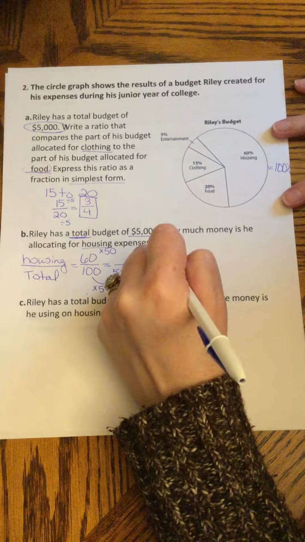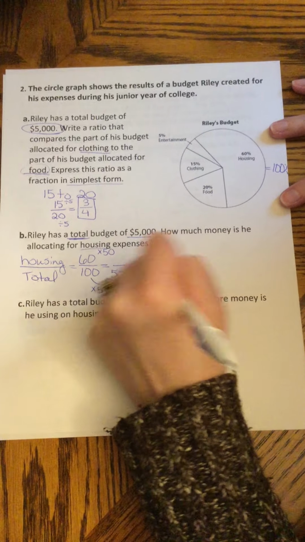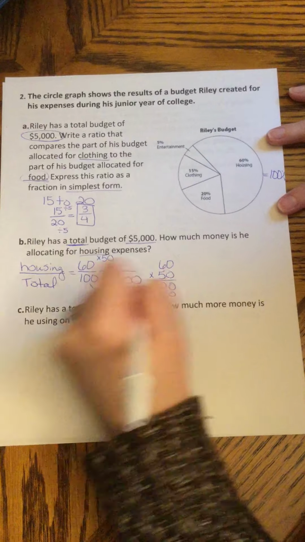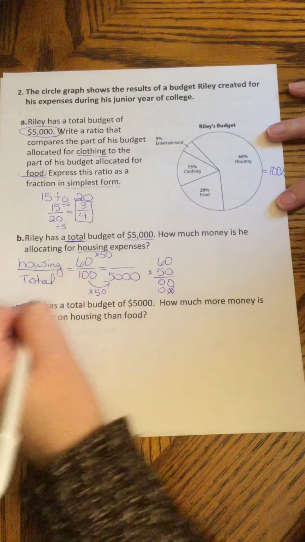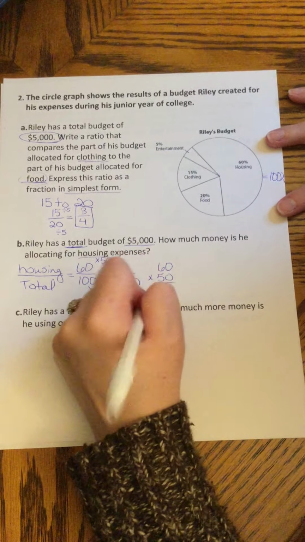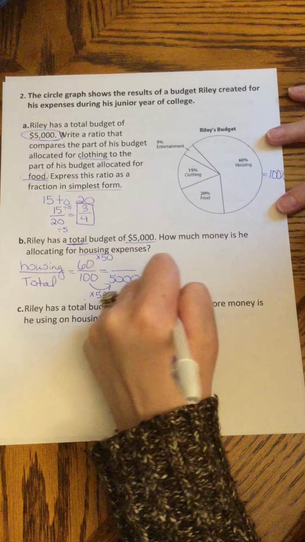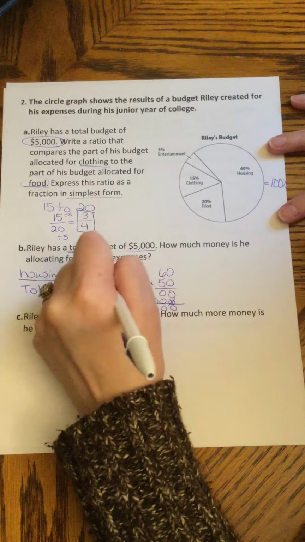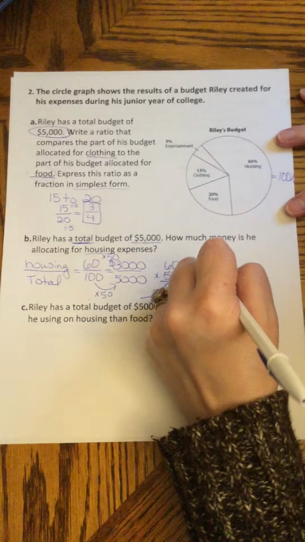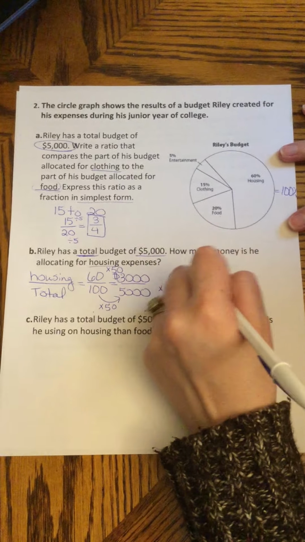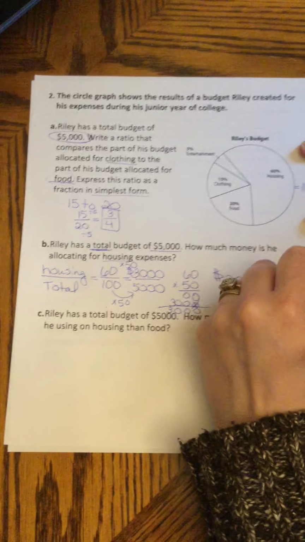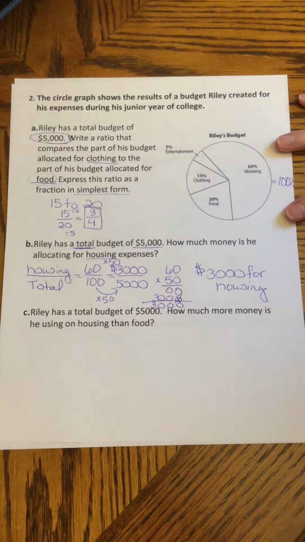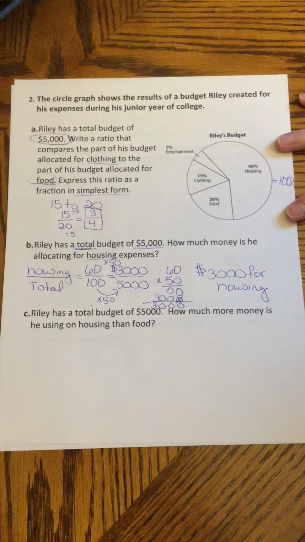So I need to do 60 times 50. Okay, place value. 5 times 0 is 0. 5 times 6 is 30. $3,000 for housing. It's a lot of money for housing, but it happens.